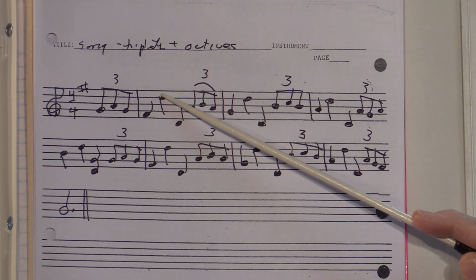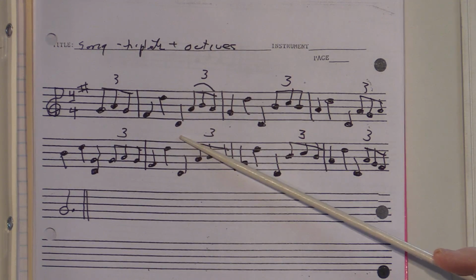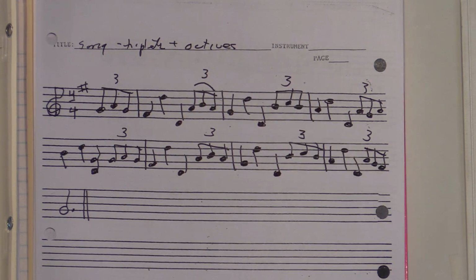So when you're playing the octave, and the way that I wrote this music, here's your high D, it comes first, and then your low D, the high D, and then the low D. So we need to learn to play it in the other direction.